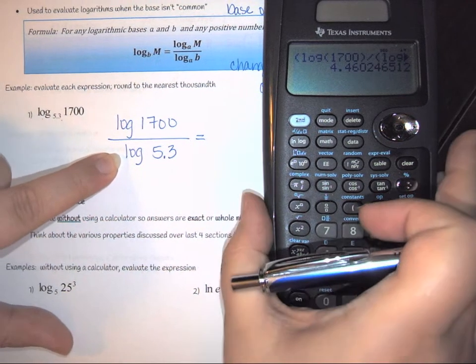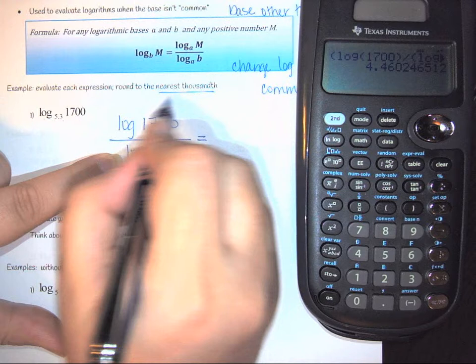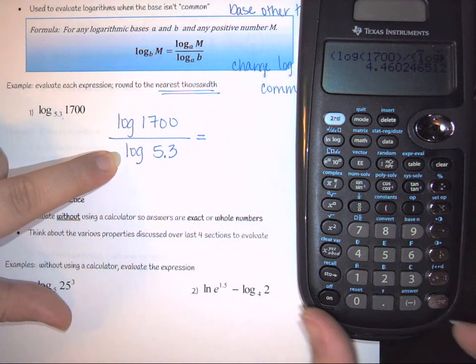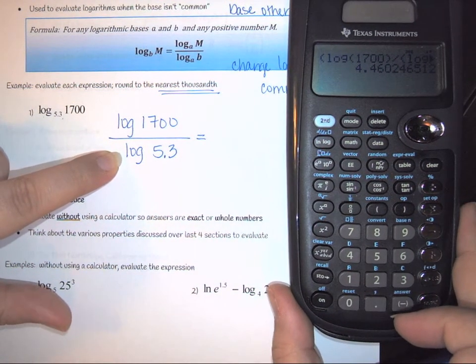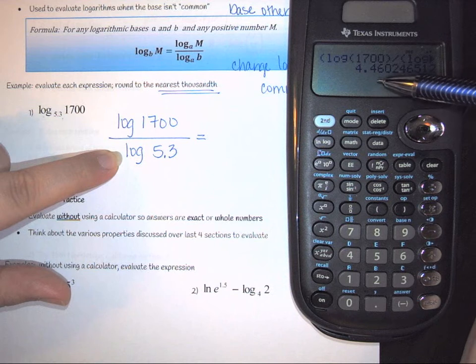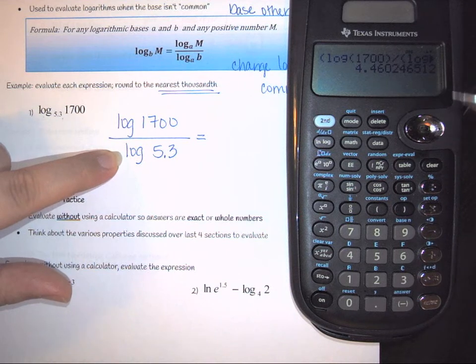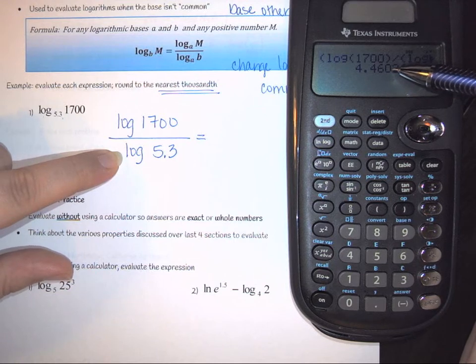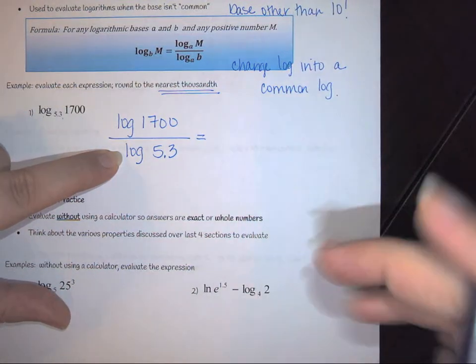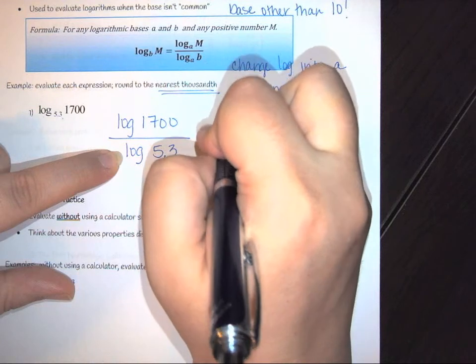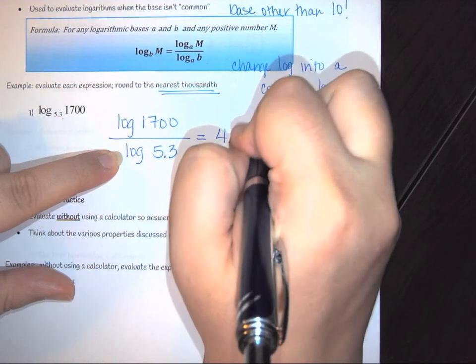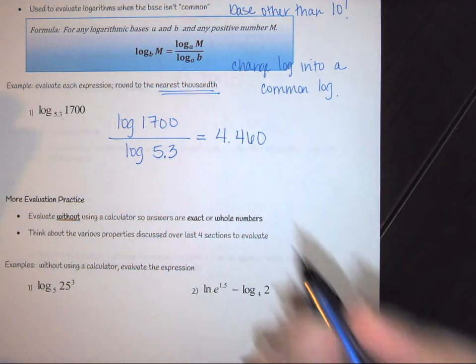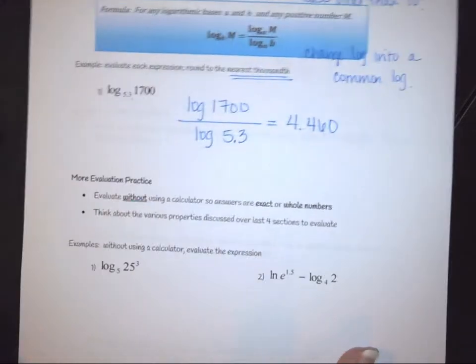And notice I'm asking to round to the nearest thousandths. So thousandths is 3 places. So this is going to be 4.460. Now, don't leave the 0 off, because then you've only rounded to the hundredth spot. So here we need to include the 0. So the answer here would be 4.460, and that would be the answer of your log.